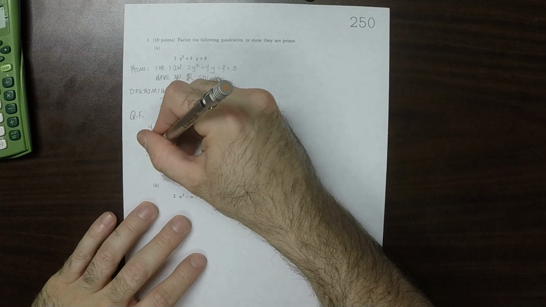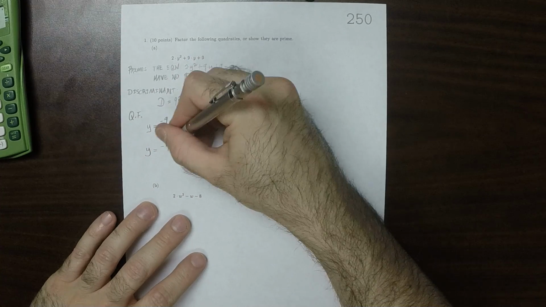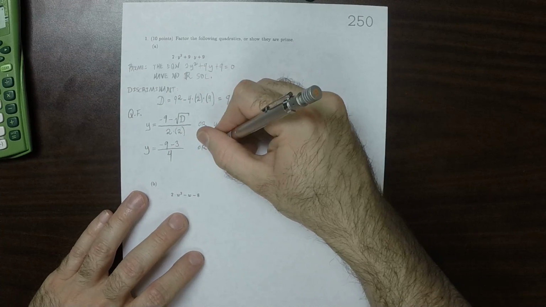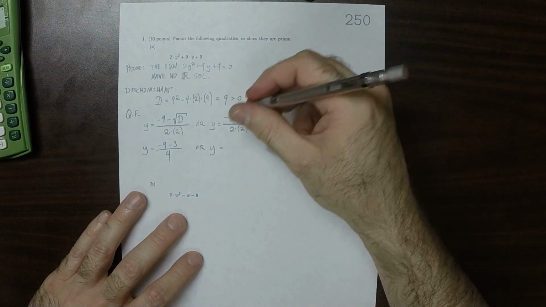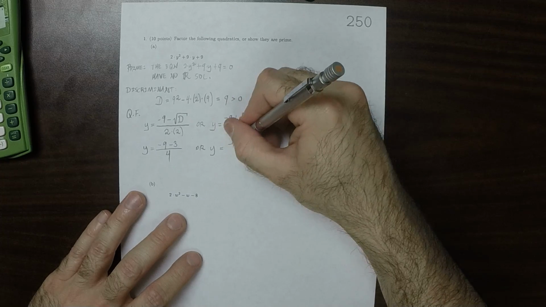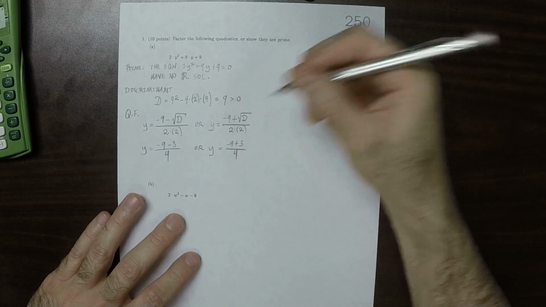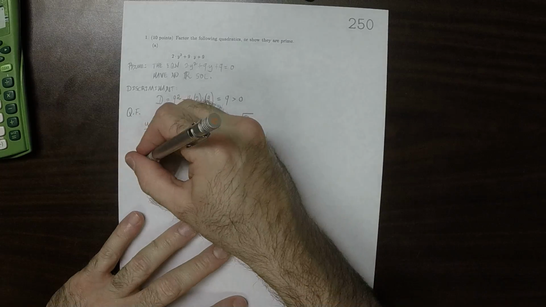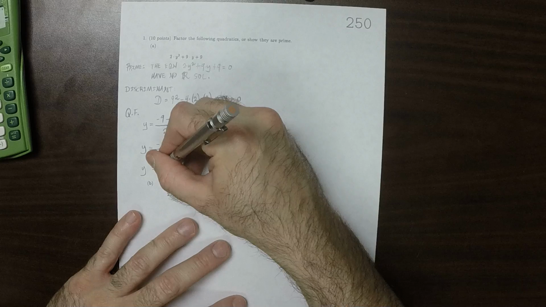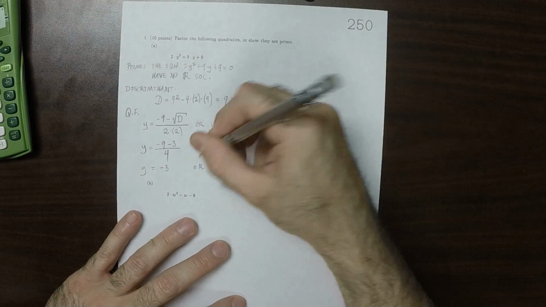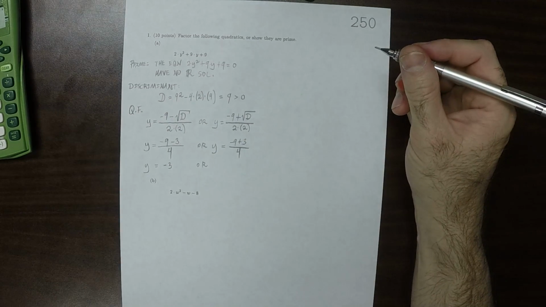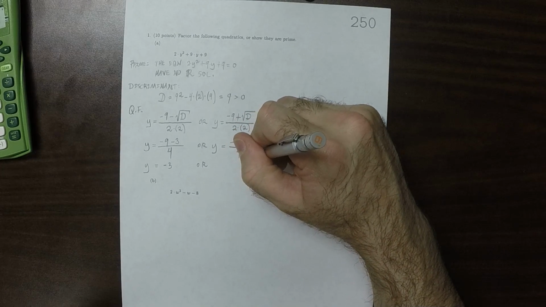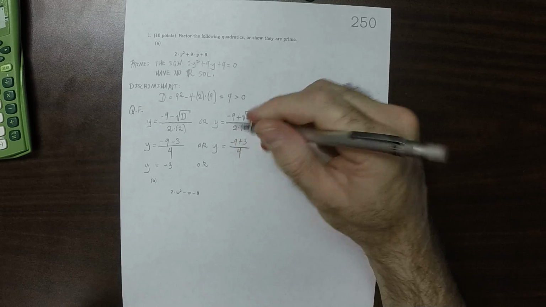So that would be y is negative 9 minus 3 over 4, or y is negative 9 plus 3 over 4. So that would be negative 12 over 4, so that would be negative 3. The other possibility is negative 6 over 4, so that would be negative 3 halves.